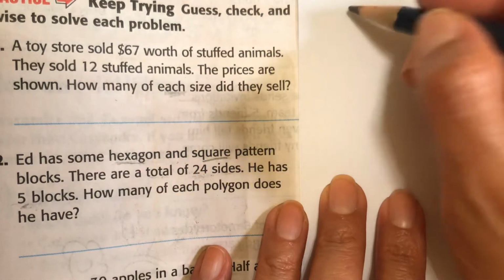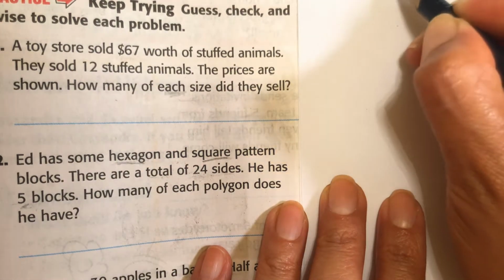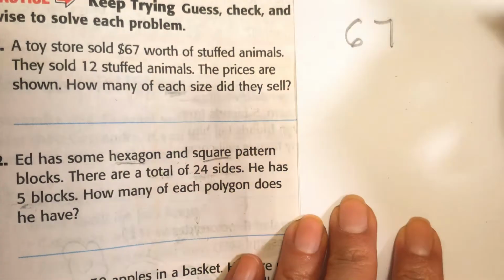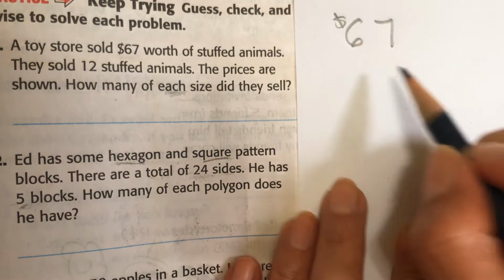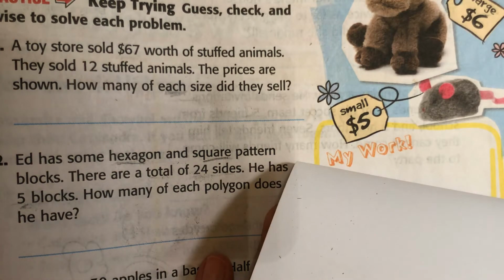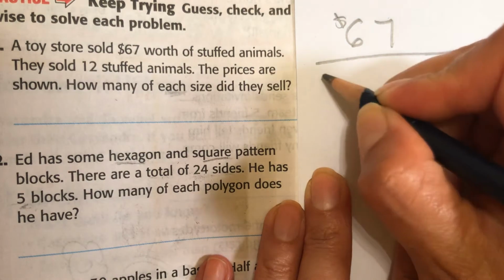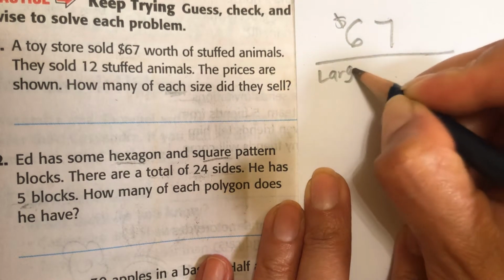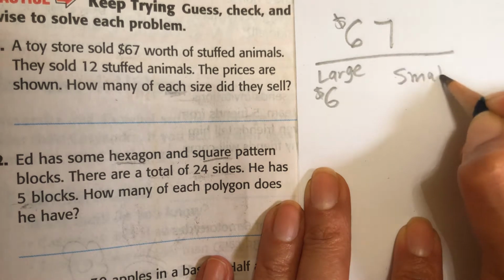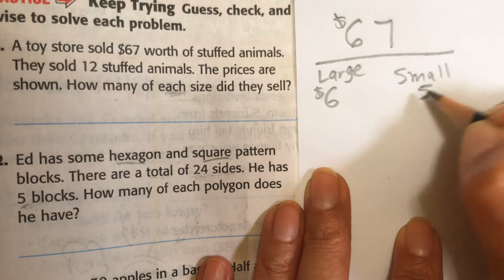So we need to sell $67. And the large ones are 6 and the small are 5. So the large are $6 and the small are $5.